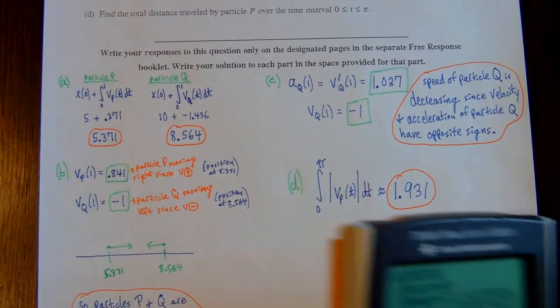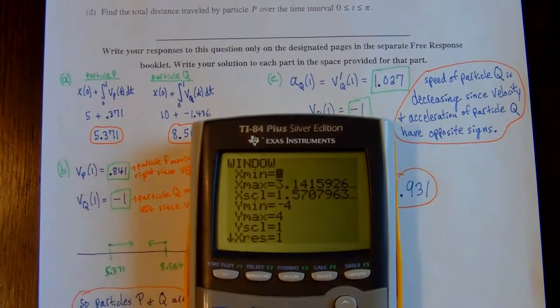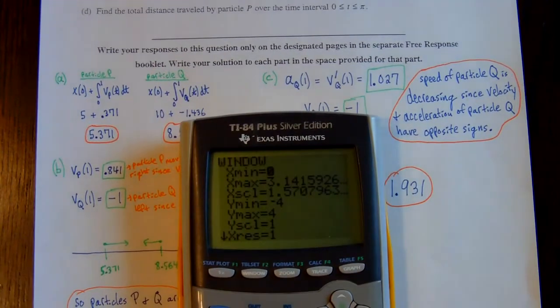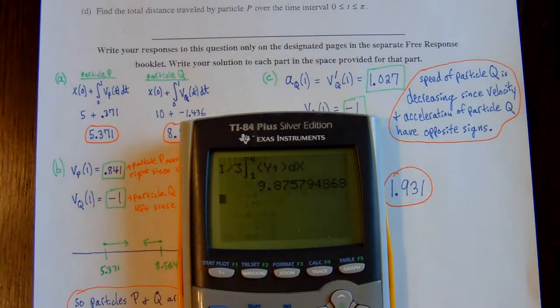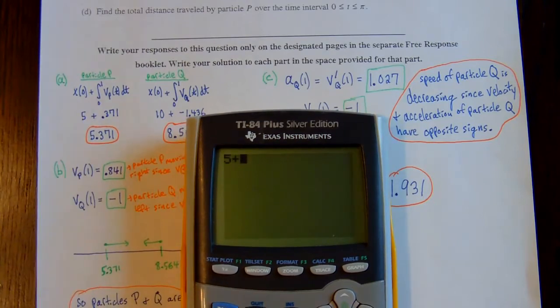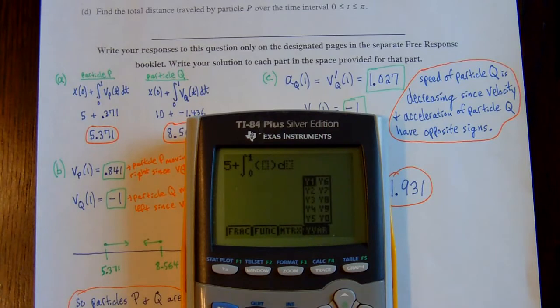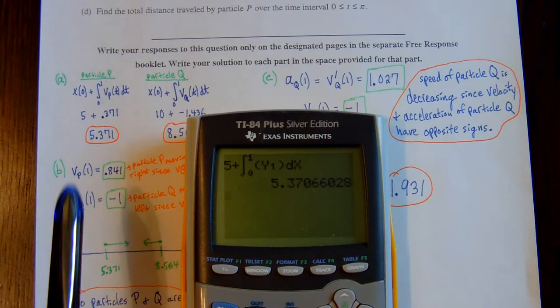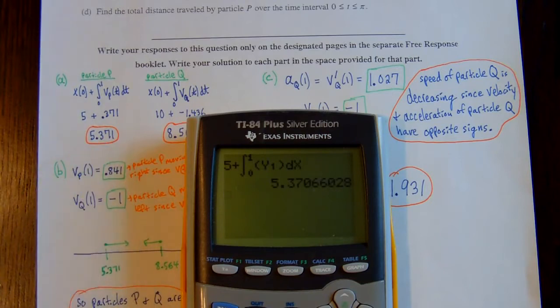So since I already have those in my graphing calculator, I can just go ahead and hit that 5 plus in there right away. And then when I hit my math 9, I'm going to go between 0 and 1. And then I'm just going to hit alpha trace. And then there's my Y1, since I already have that entered into the graphing calculator, and that's going to give me my 5.371 number, okay?